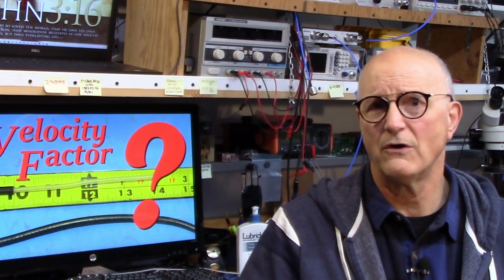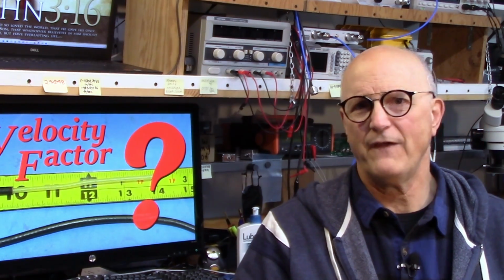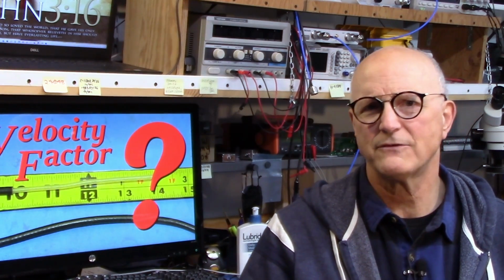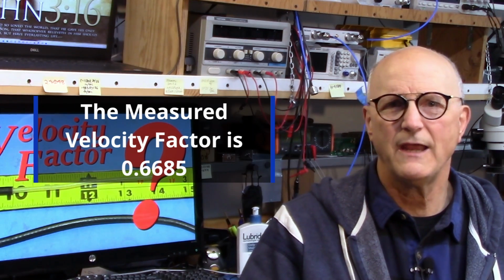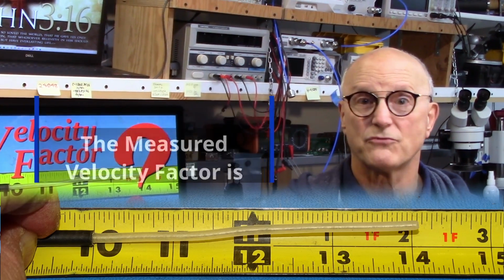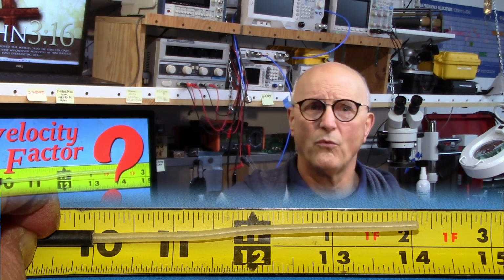Now, knowing that our coax is 48 1/4 inches or 122.555 centimeters long, and that the 3/4 wavelength is at 122.64375 megahertz, we can now calculate the velocity factor of the coax. I use the same formula provided in the Measuring the Velocity Factor video. So our unmodified coax has a velocity factor of 0.6685.